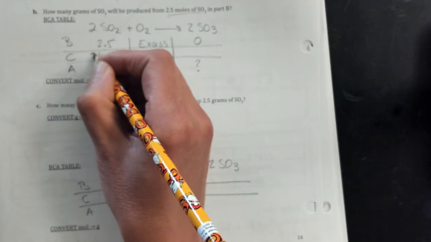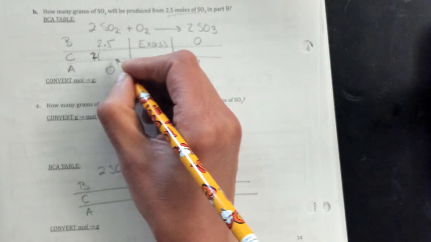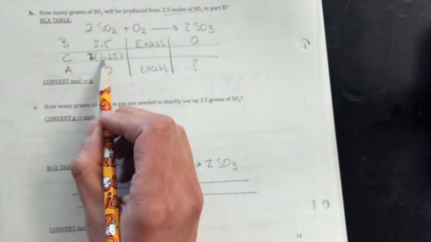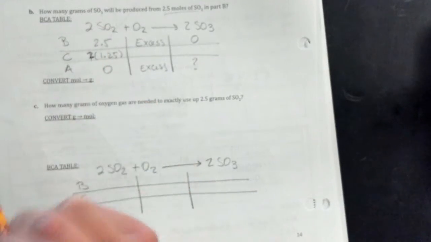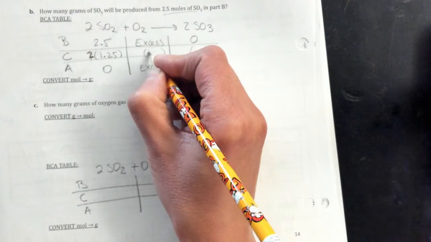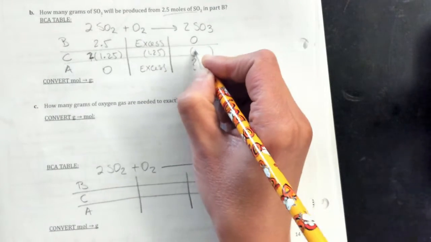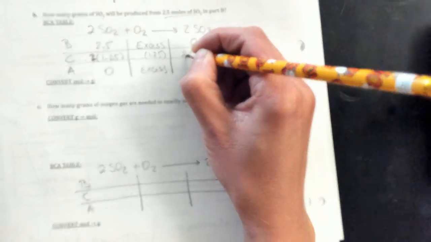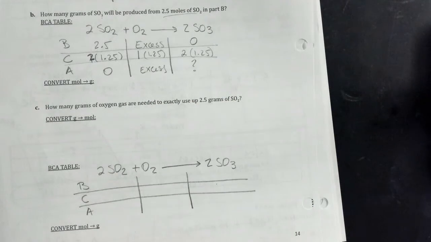So this is a 2. Okay. And this is 1.25, because 2 times 1.25 is 2.5. The parentheses must be the same. Okay, and then all we need to do is put a 2 and a 1 in here.